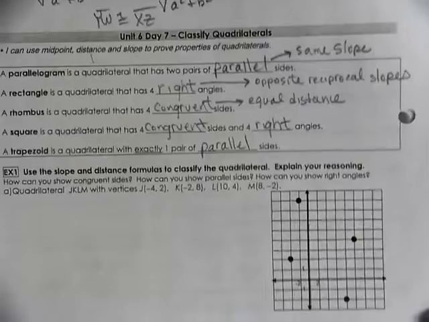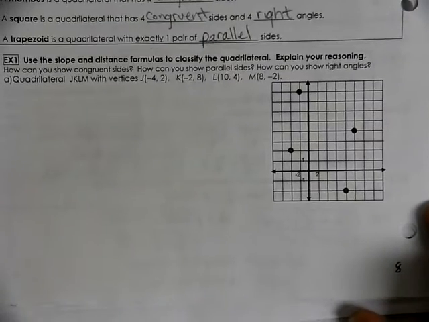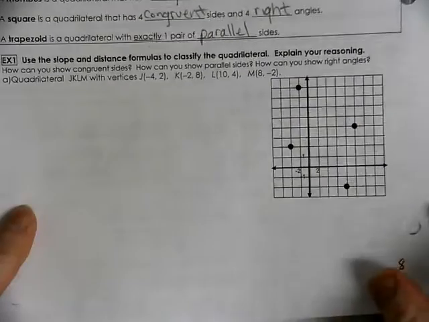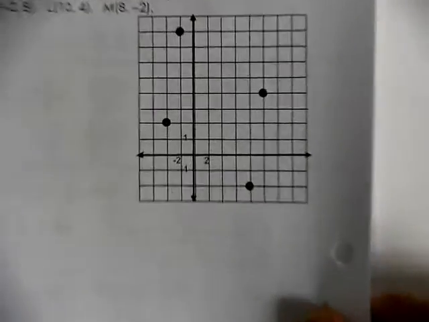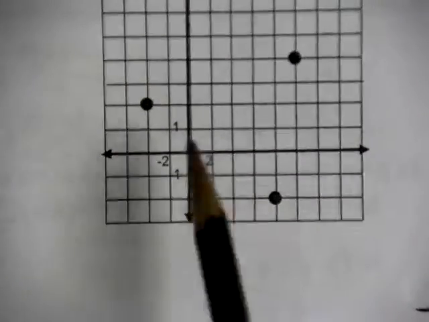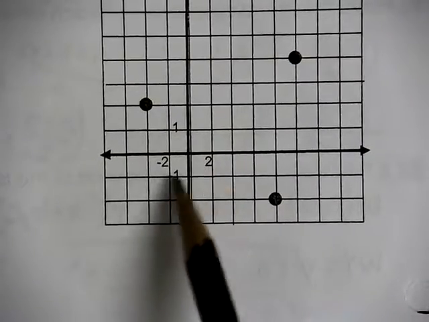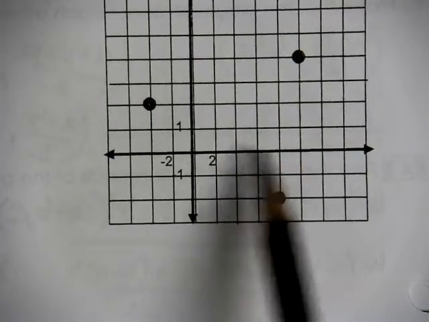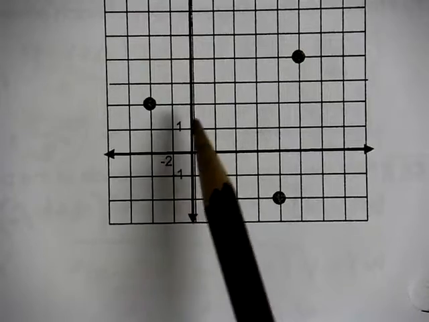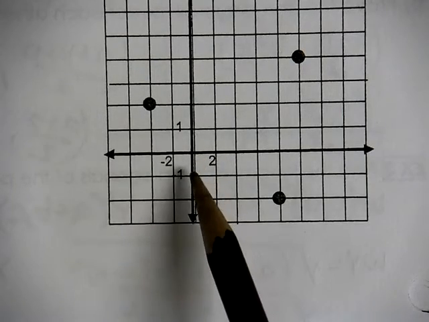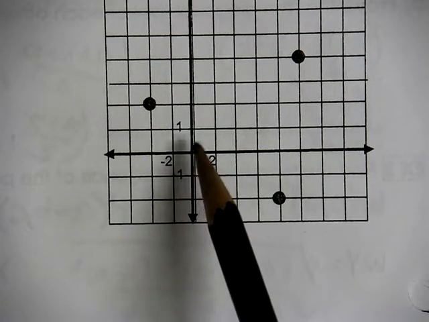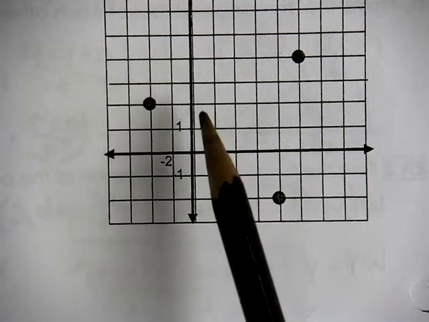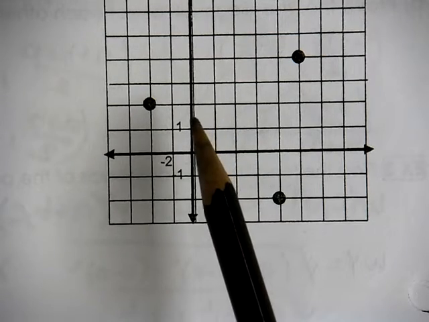This first example is a bit tricky, mainly because the scale, if you look in here closely, the scale is different. It goes by 2s on the sides, but it goes by 1s vertically. So that means that the picture is not drawn accurately, the way it actually looks.